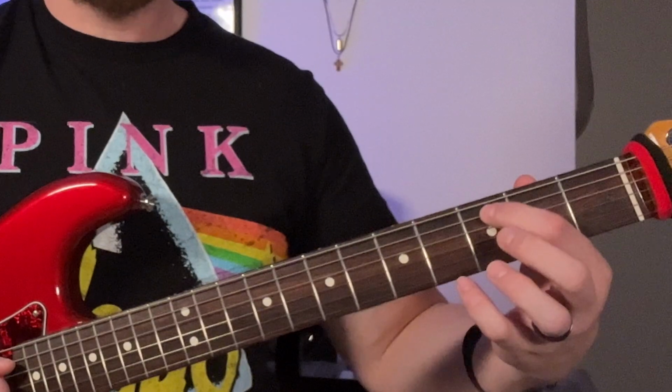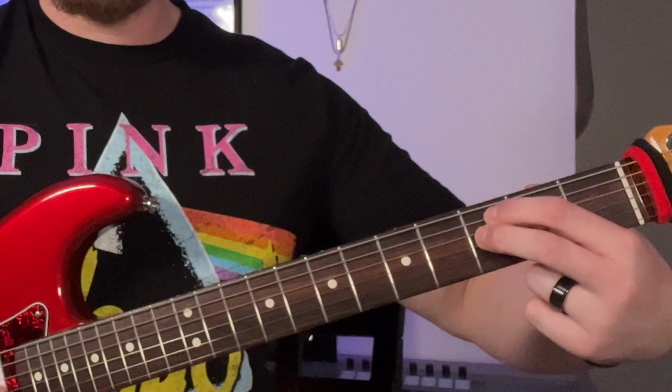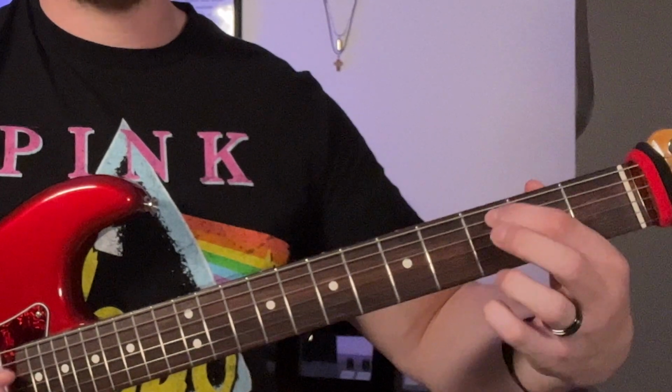So we have our minor second, our major second, our minor third, and our major third, all on the same string. So our next interval is going to be, it's called a perfect fourth, and that's going to be the same fret on the next string down.